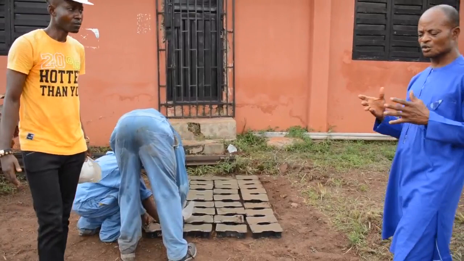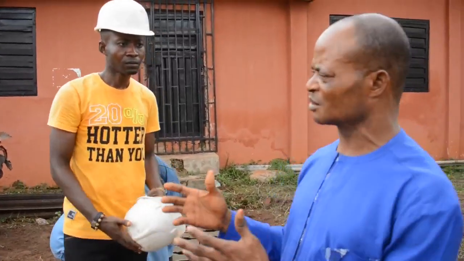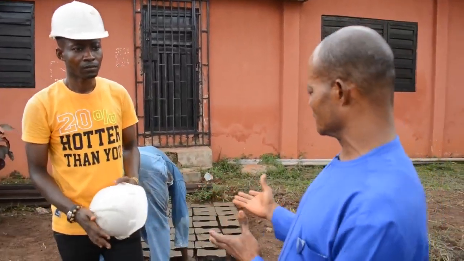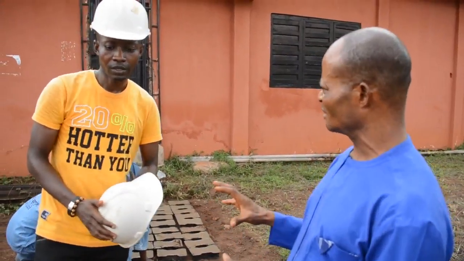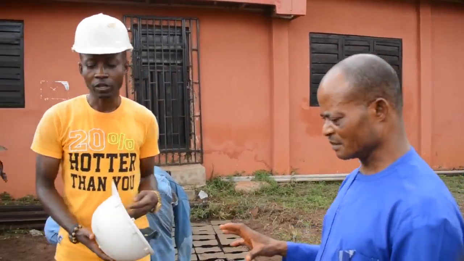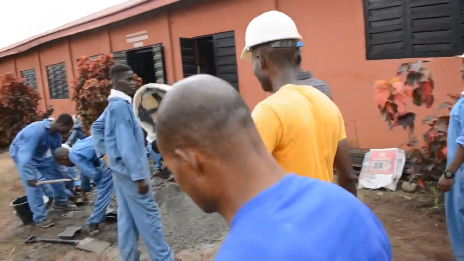I understand that your department did some of this interlocking tile before. Where are they now? They are inside the workshop. Can we go and see them? Okay, sir. The previous ones we did before.